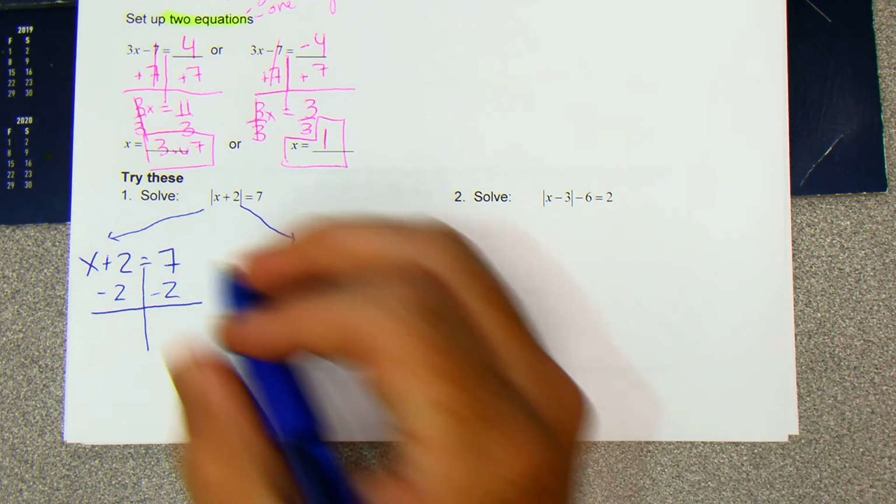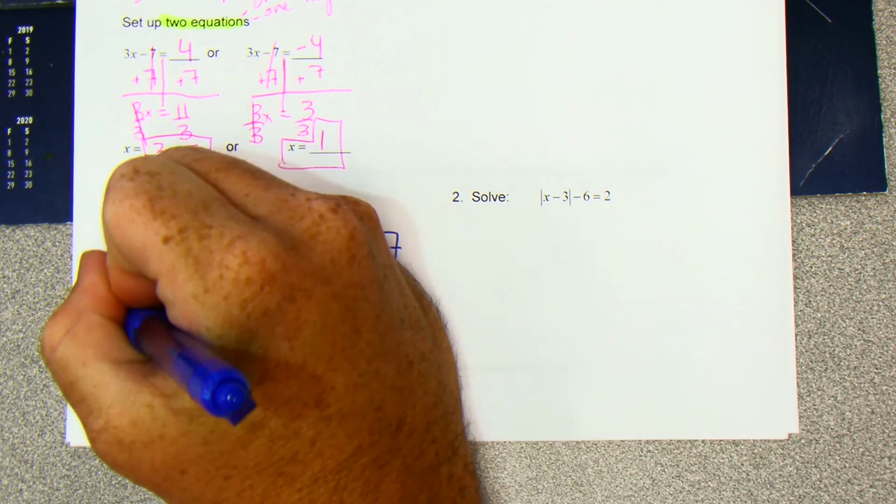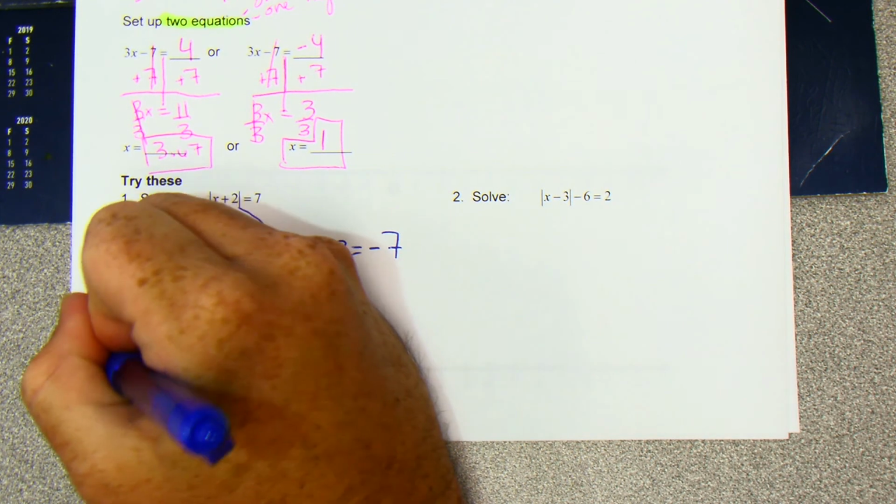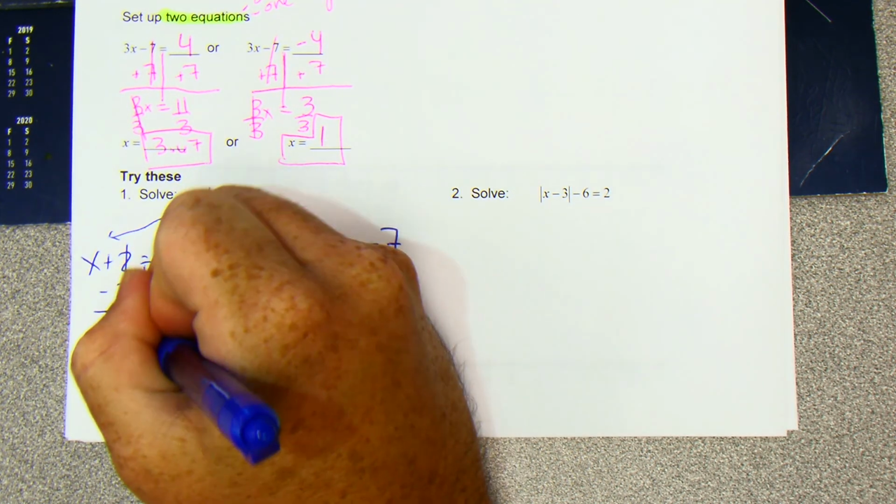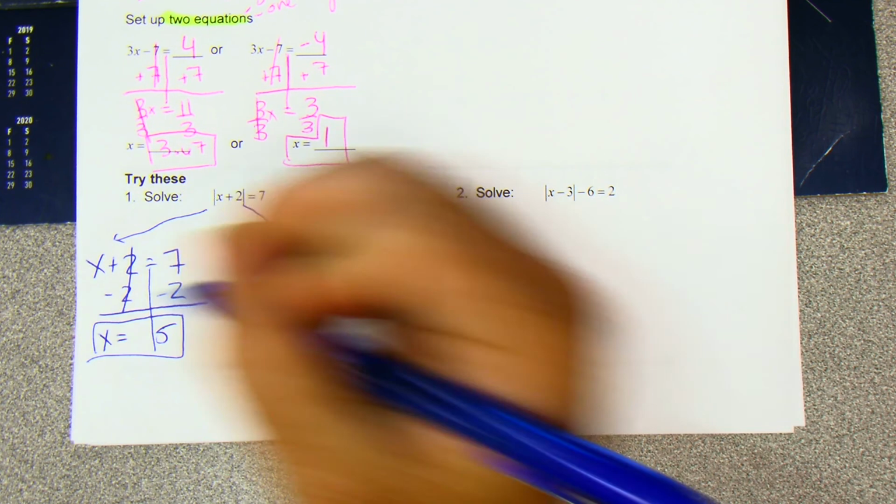I want to get x by itself, and right now the 2 is on the same side as my x. So positive 2 minus 2 is 0. I'm left with x equals, and 7 minus 2 would be 5. So one of my answers is x equals 5.